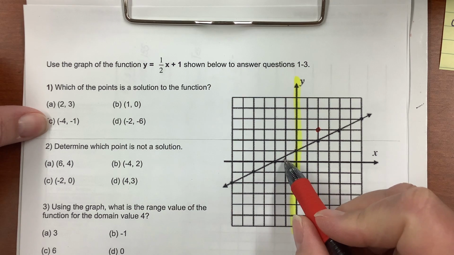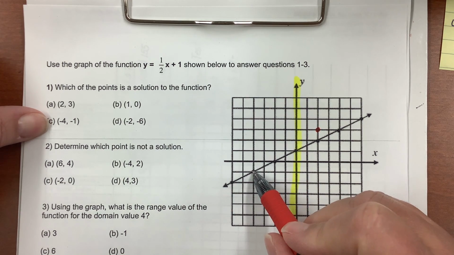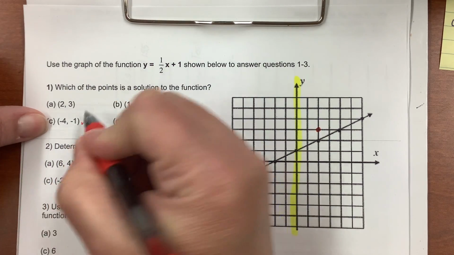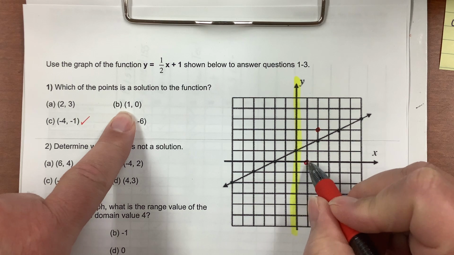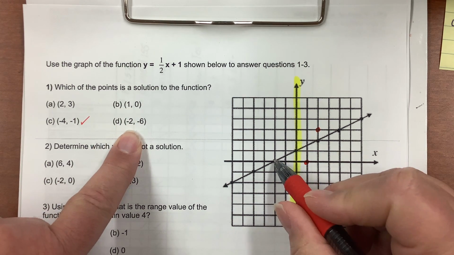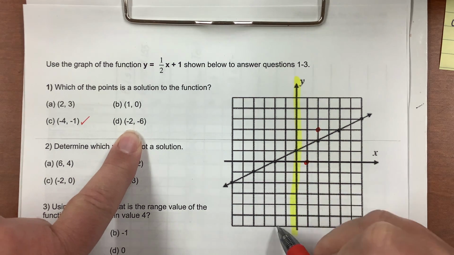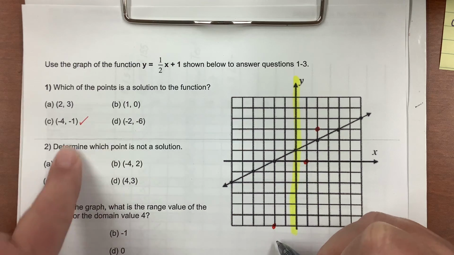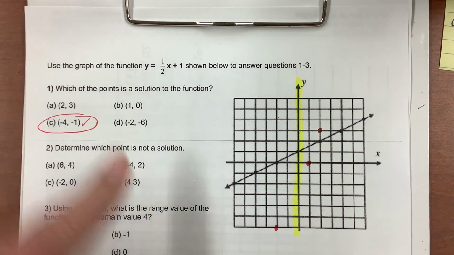-4, -1. -1, -2, -3, -4, -1. That's on there. That's good. All right. +1, 0. That's not on there. -2, -1, -2, -1, -2, -3, -4, -5. That point's not on there either. So the only one that's on there is this point, C.